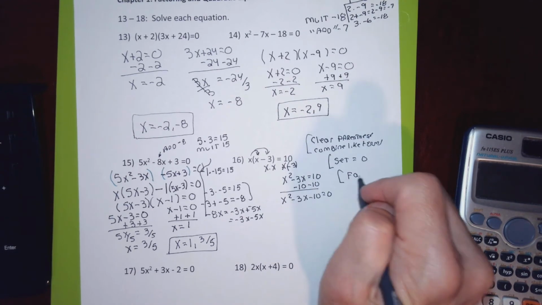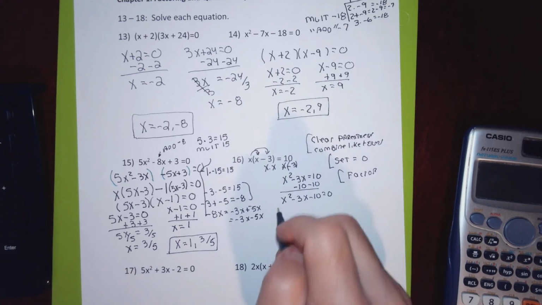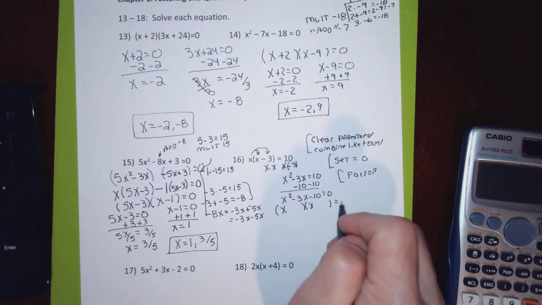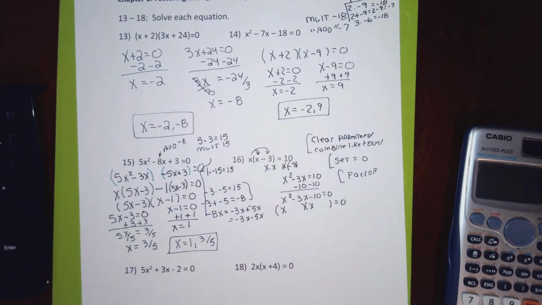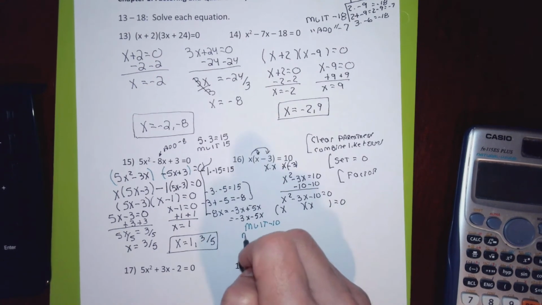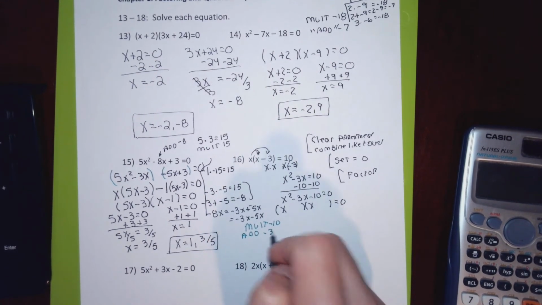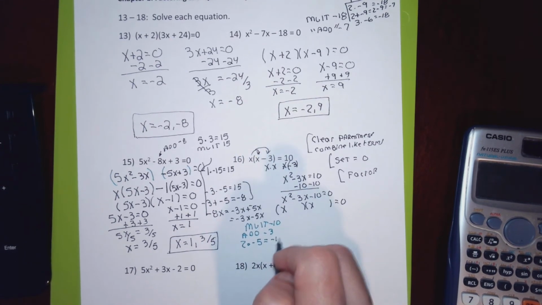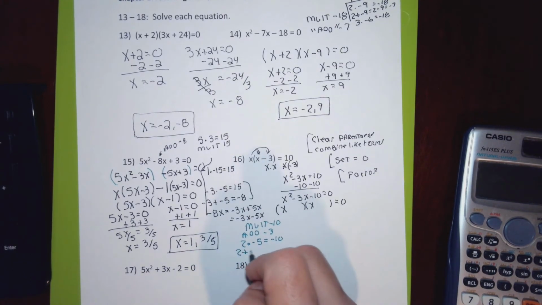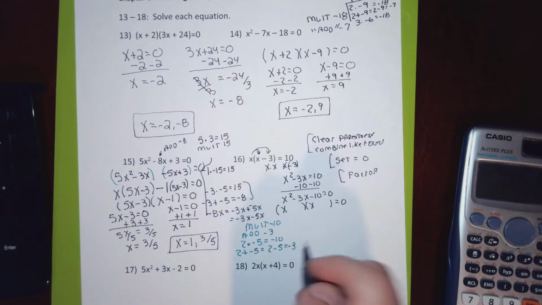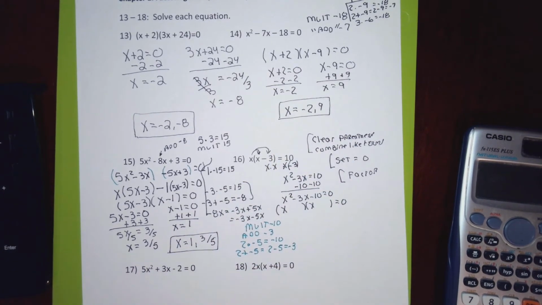Then I'm going to factor. I'm going to sight factor the left-hand side because there's not a number in front of the x squared. The numbers that I need to factor problem 16 need to multiply to negative 10, add, subtract to negative 3, and they're going to be 2 and negative 5, because 2 times negative 5 multiplies to negative 10, and 2 plus negative 5 is the same as 2 minus 5, which is my negative 3. So one of my parentheses is going to get a positive 2.